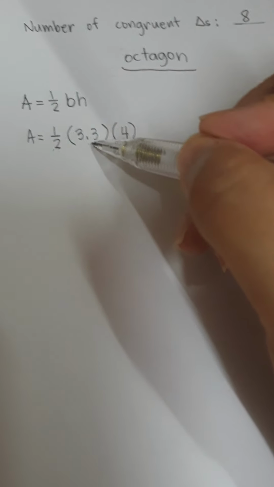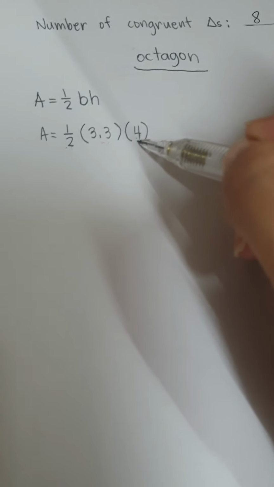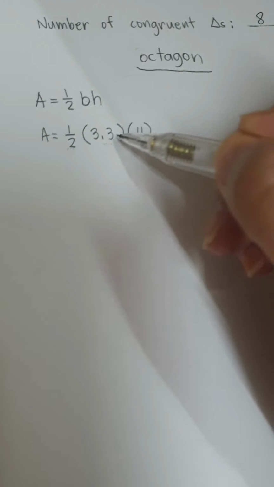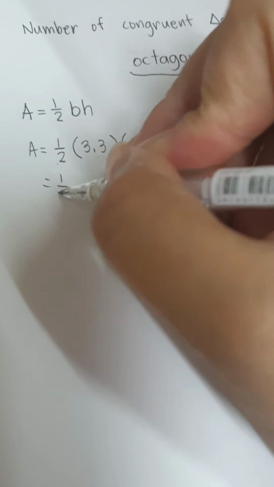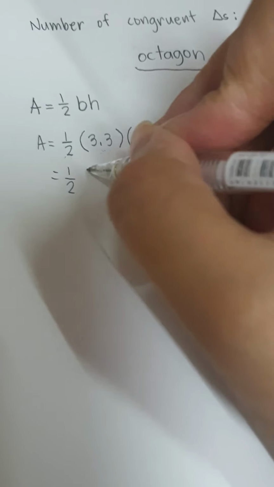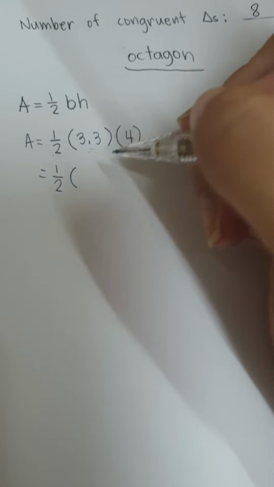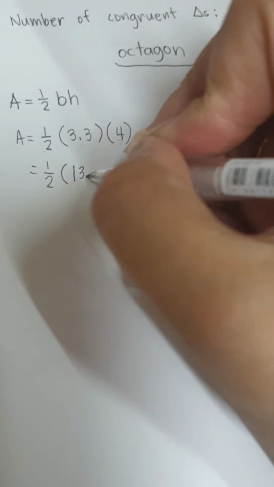So we can use that for it to be easier for us. Or we can also find the product of 3.3 and 4, and then the answer will be divided by 2, or we'll multiply it by 1/2. So let us use that. Suppose we have, let's copy 1/2, and then let us find the product of 3.3 and 4. So that will give us 13.2.